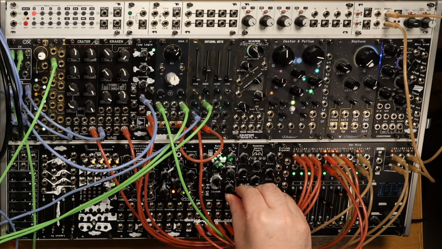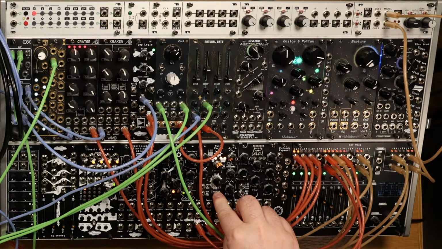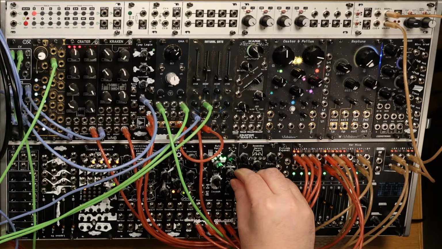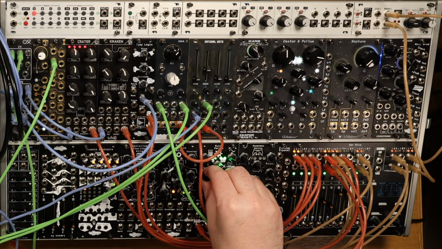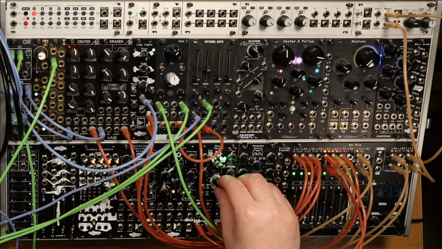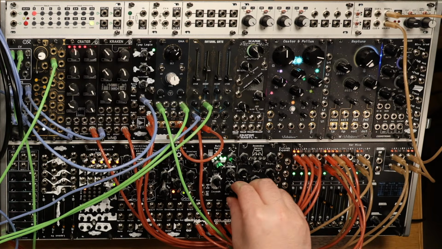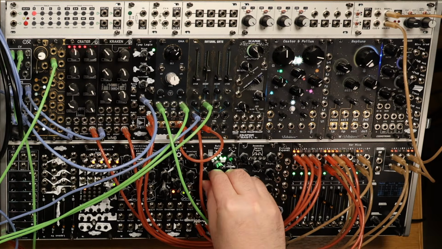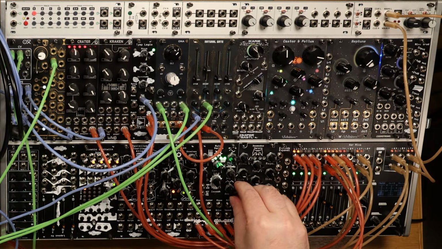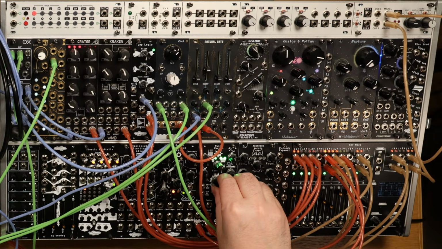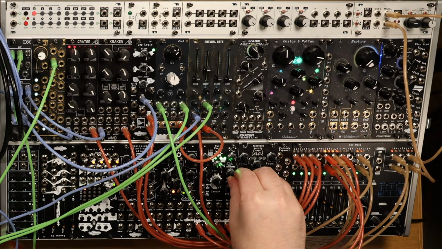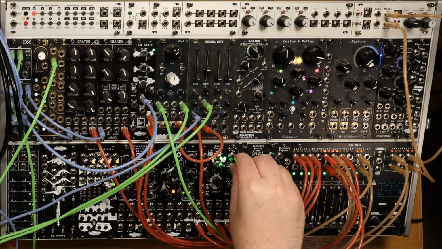Pretty cool. Just kind of messing with the controls. Seems like the wave folding has the strongest effect. The wave folding with the octavizer up high. This is pretty nuts.